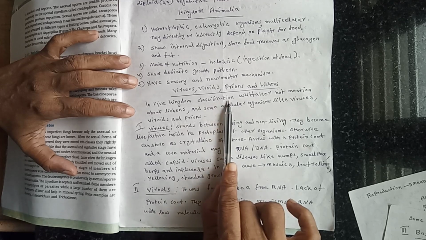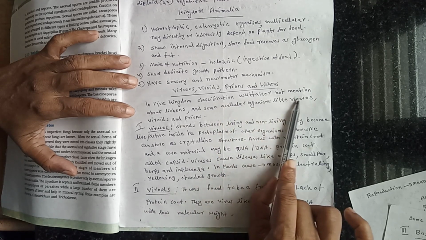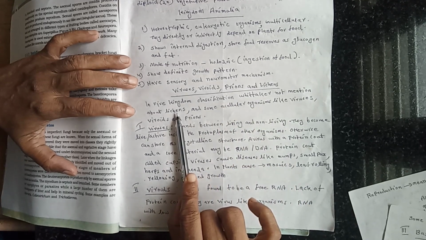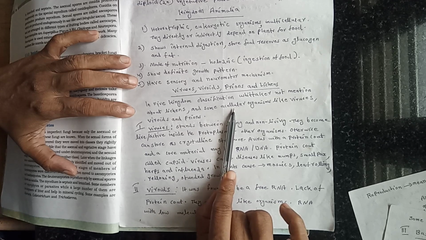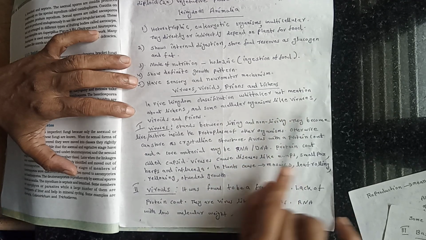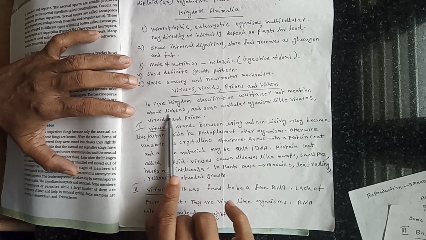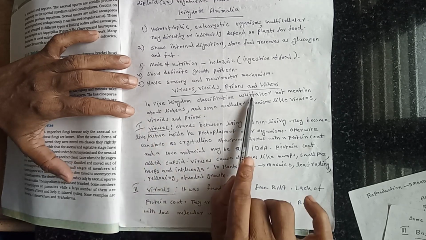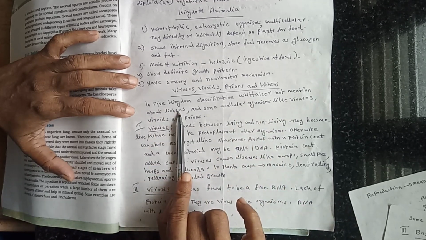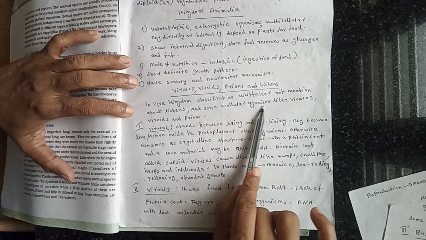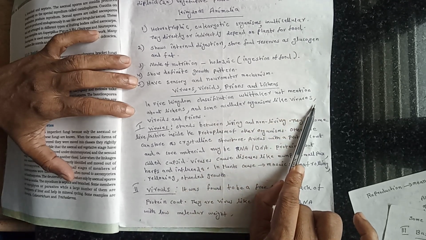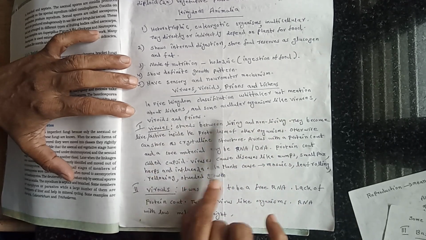In the Five Kingdom classification, Whittaker did not mention lichens and some acellular organisms like viruses, viroids and prions. Lichens are cellular organisms.